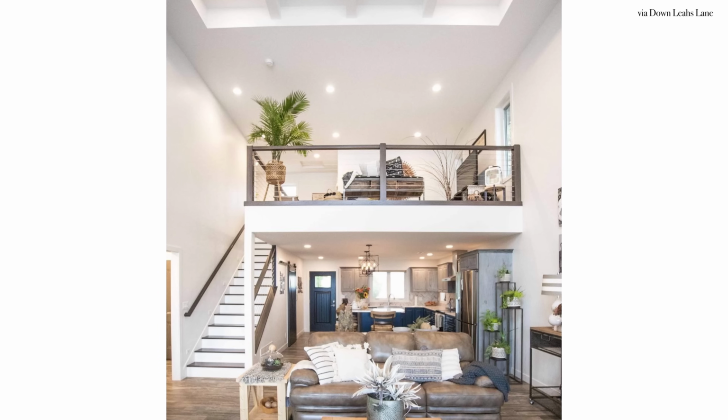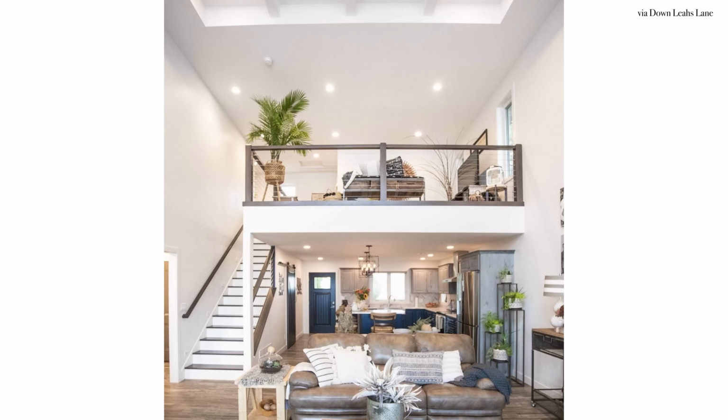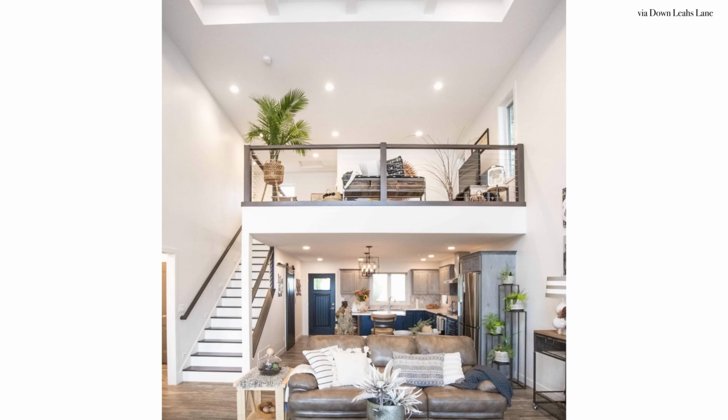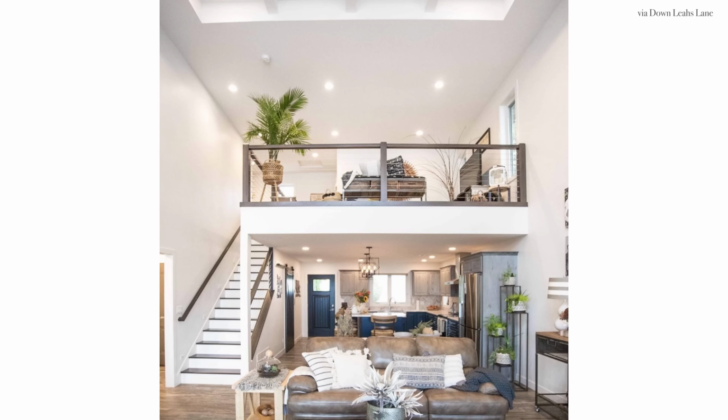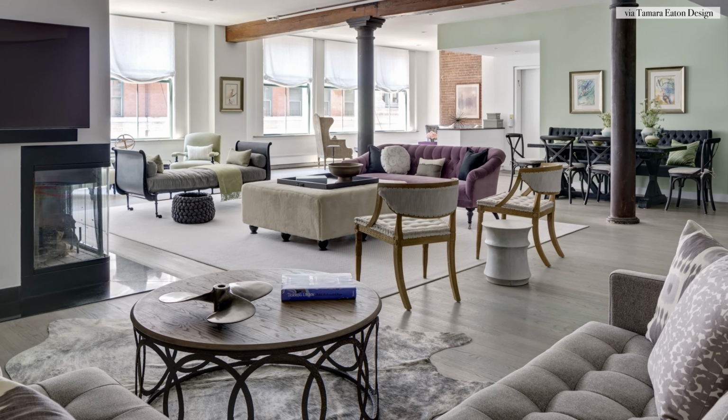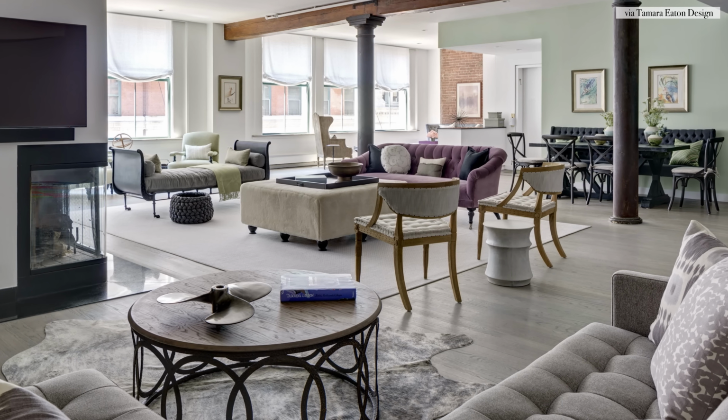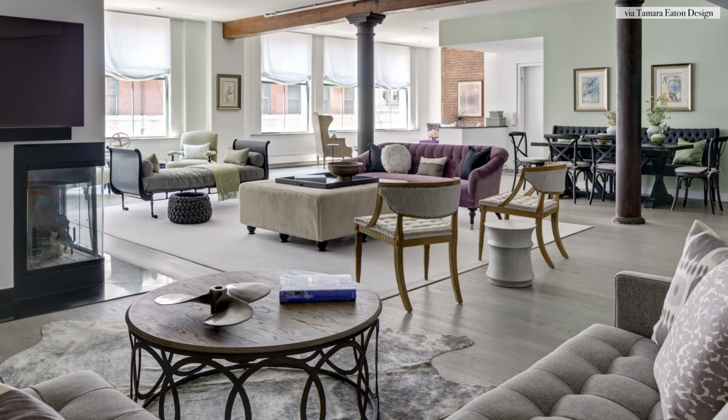Or even lay out multiple living plus lounge areas for different family members and their key functions. It's a great idea if you have kids of different ages that don't necessarily want to hang out with each other and share space.